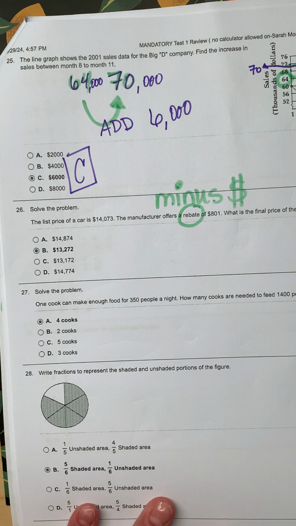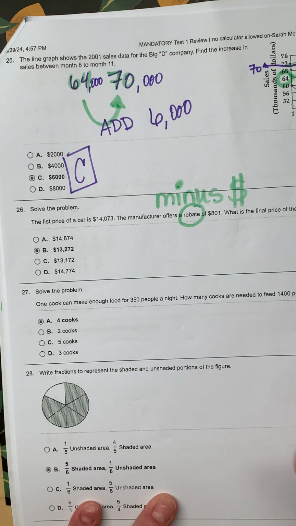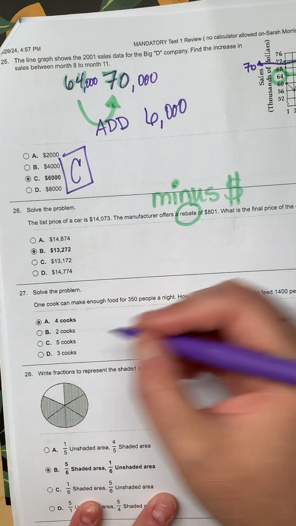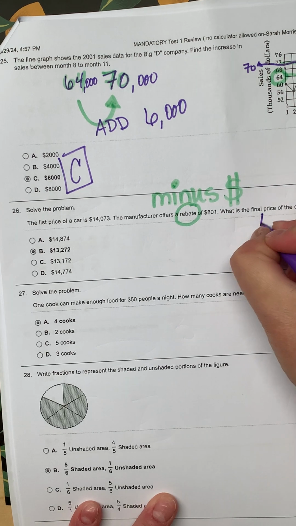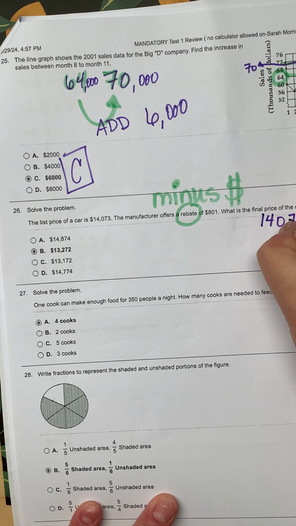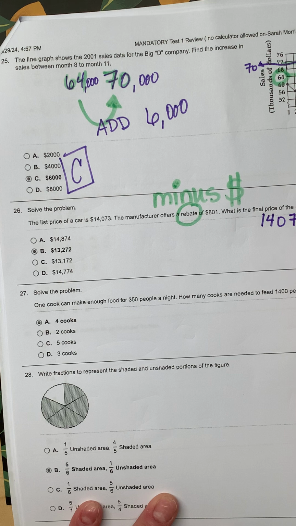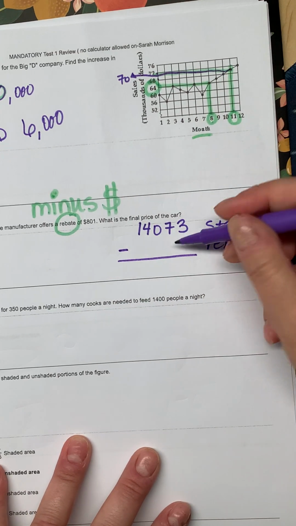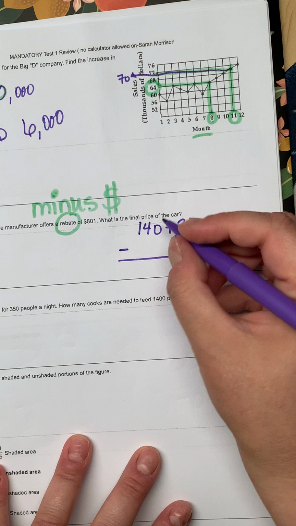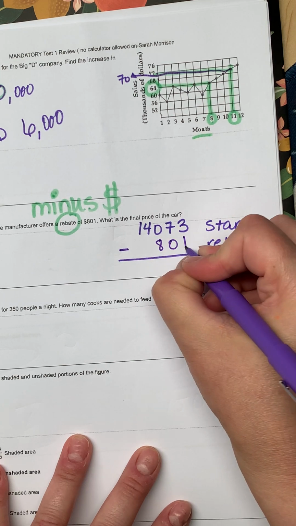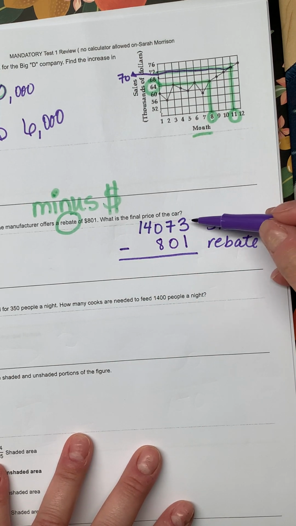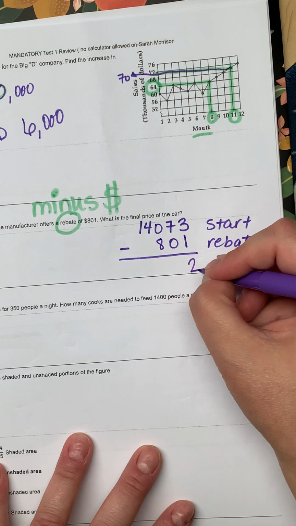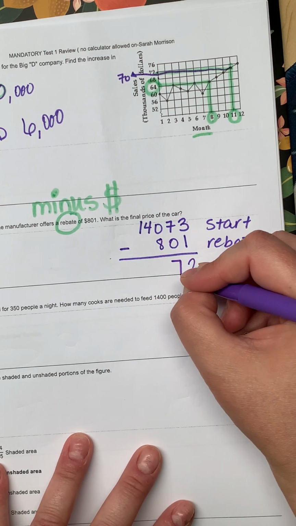Okay, so to find the final price of the car, we're going to take what we started with, 14,073, and we're going to subtract off the rebate. So we started with 14,073. The rebate is 801. And now let's subtract. 3 minus 1 is 2. 7 minus 0 is 7.